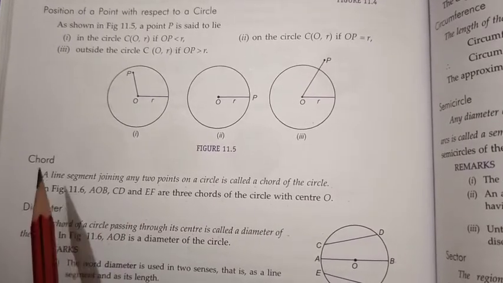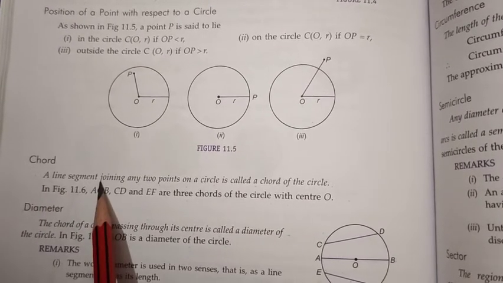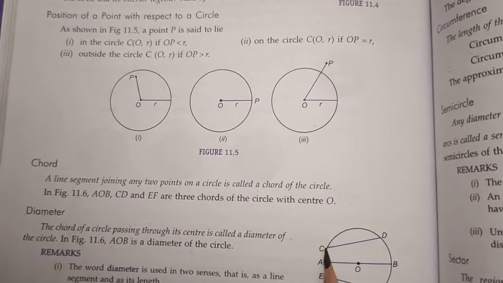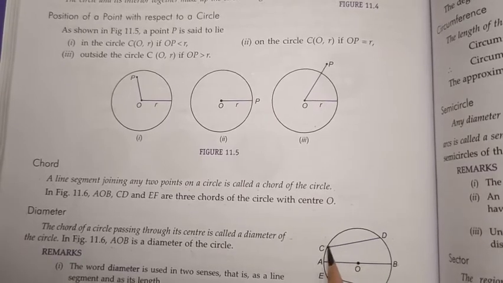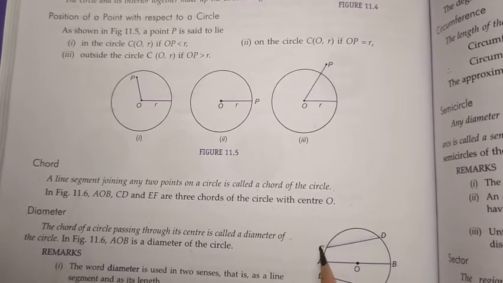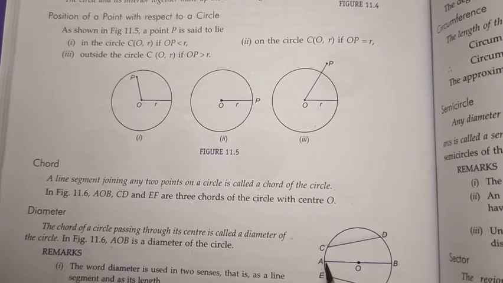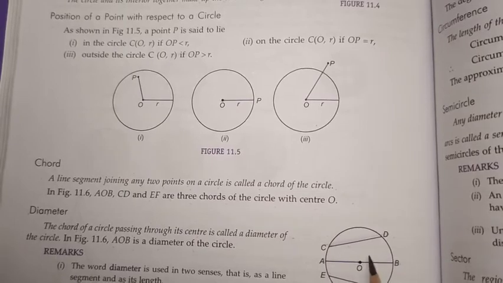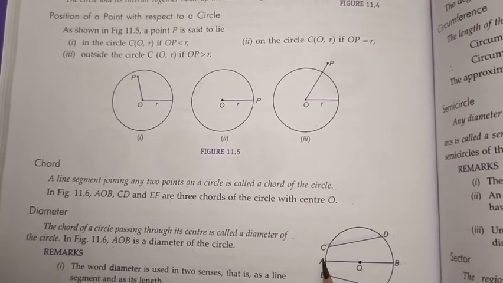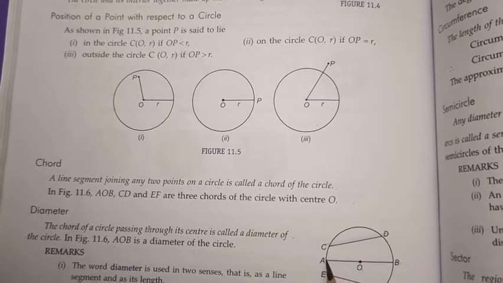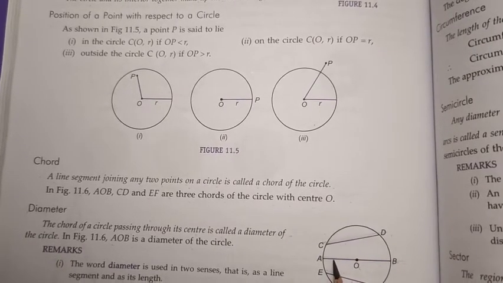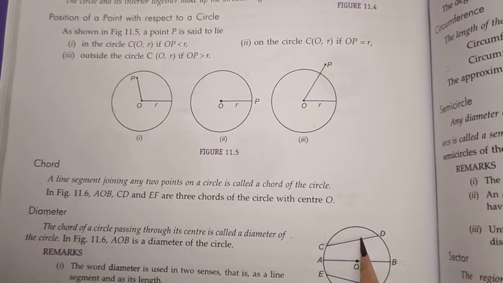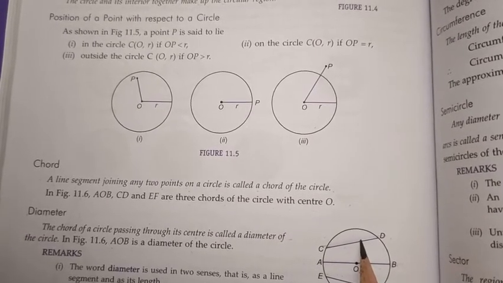It means the chord is a line segment which is made by joining any 2 points. See here, C and D are any 2 points, and if we are joining them, then this line segment is called the chord. And same, A and B are any 2 points, but this line segment is passing through the center. So it is also called the diameter, and this is also the chord. It means diameter can be a chord, but chord need not be a diameter.